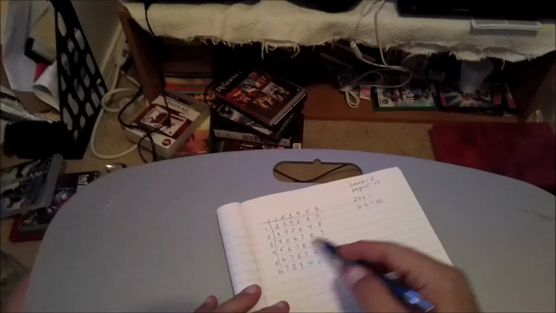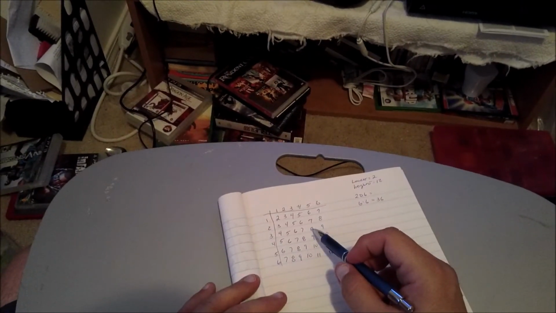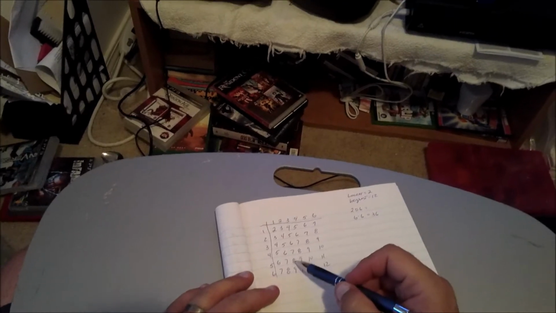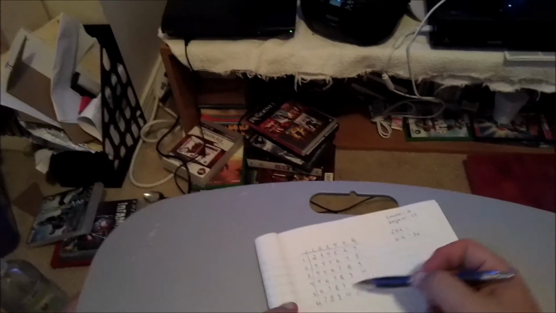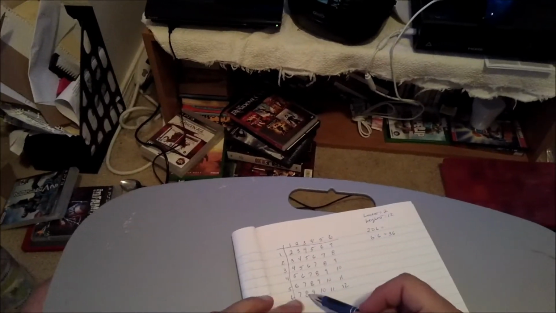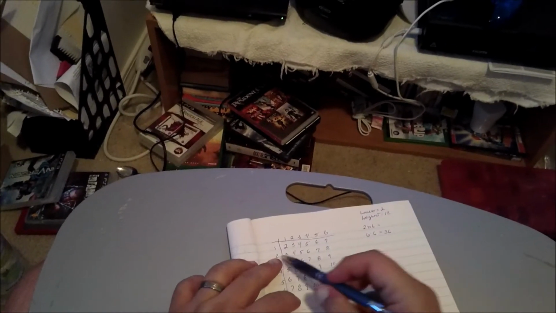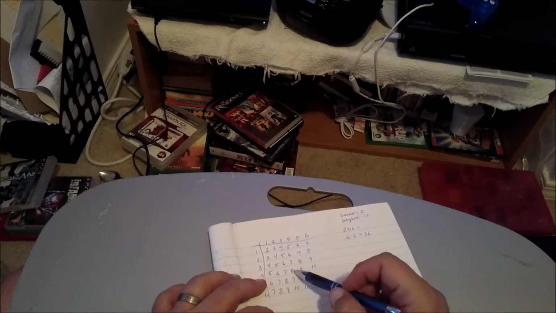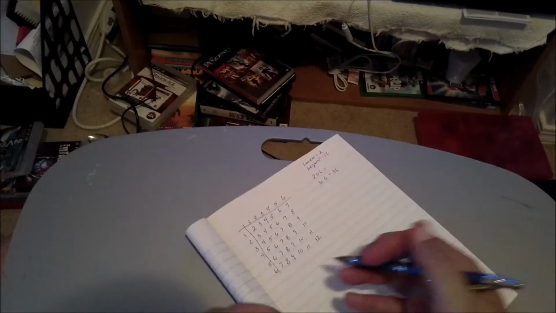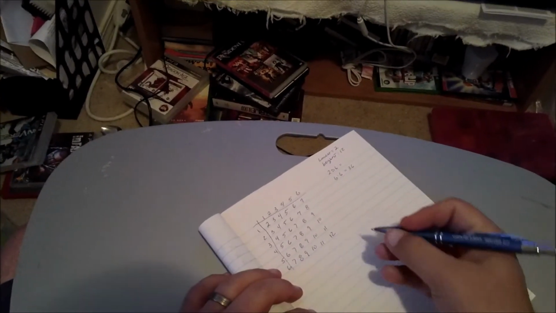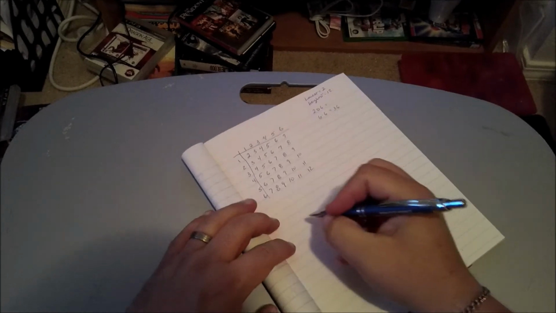Now, this tells us the number of probabilities that these numbers and the combinations could possibly show up. So in effect, if we rolled an 8, you can tell that there's 1, 2, 3, 4, 5 different ways in which 8 can be created. 6 and 2, 3 and 5, 4 and 4.